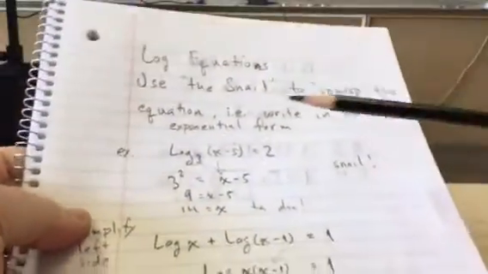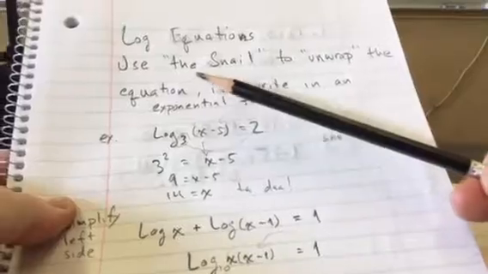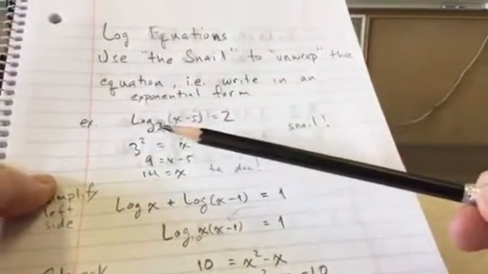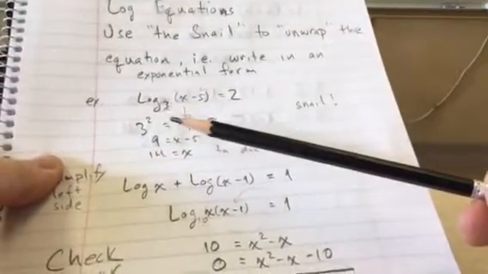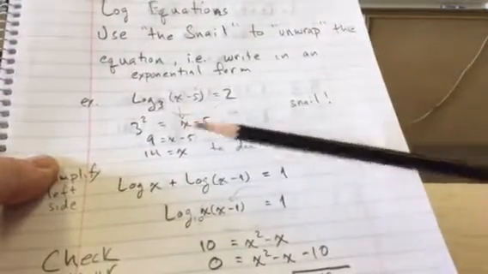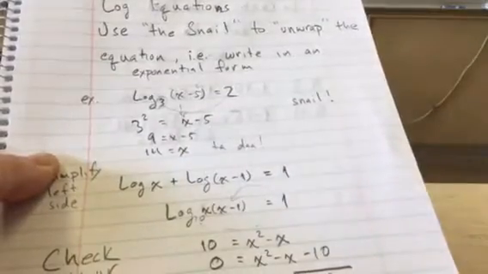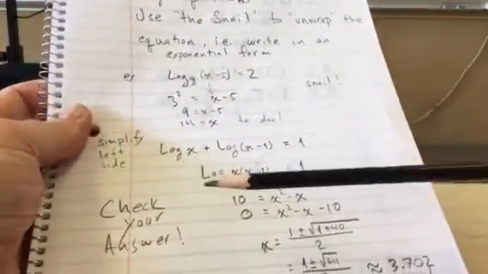Log equations can be quite simple, actually. You just use the snail to unwrap the equation and write it in an exponential form. So that example that we had a little while ago, log base 3 of x minus 5 equals 2, just write it in exponential form. 3 squared equals x minus 5, and you get 14 pretty quickly. Sometimes it's more complicated, though.